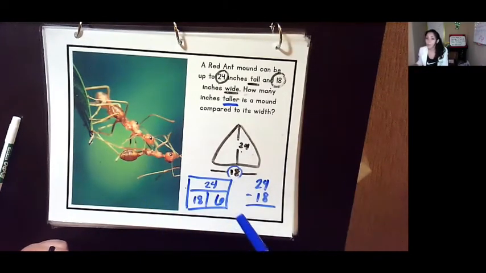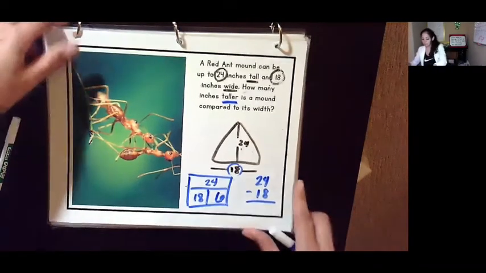So that was just one strategy. You may have used a different one, and that's okay because our brains are different and amazing. So let's focus on what we're doing today.